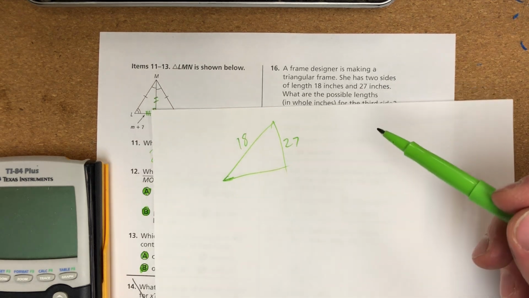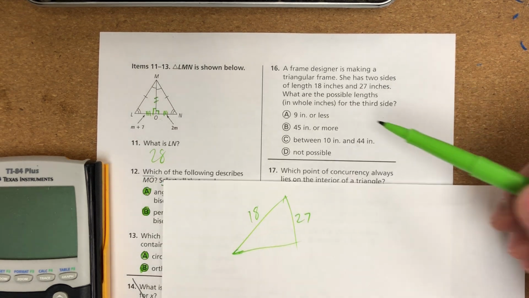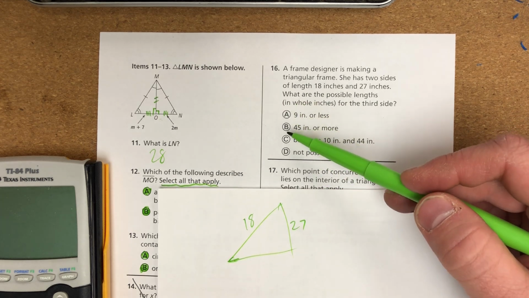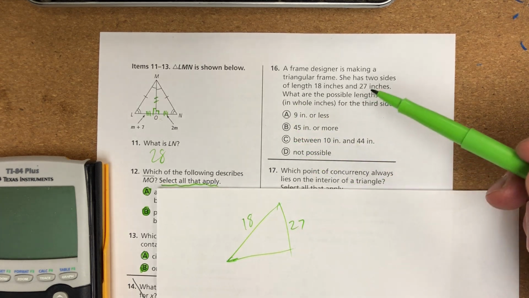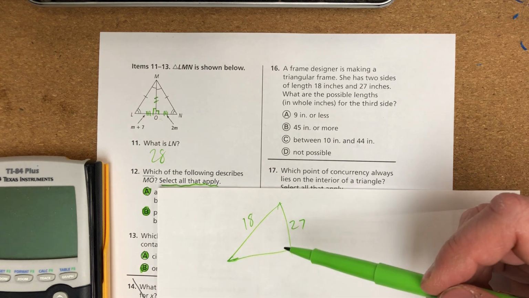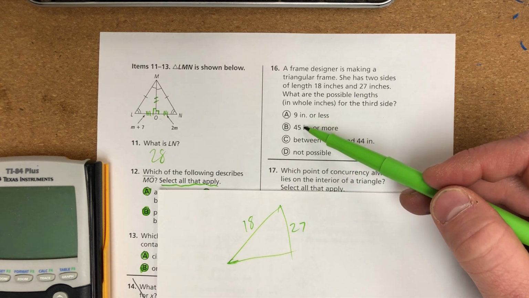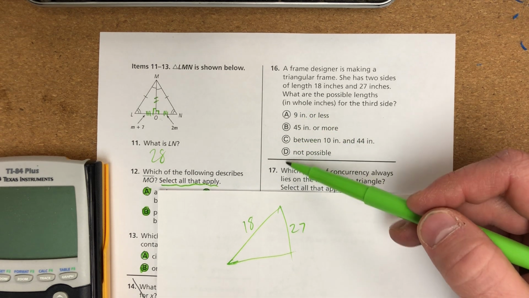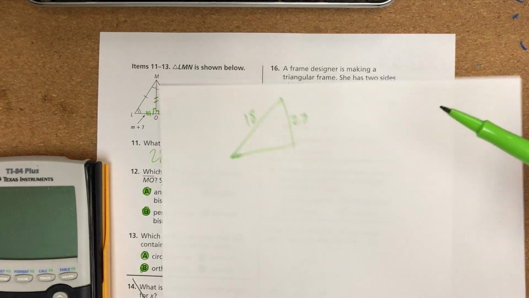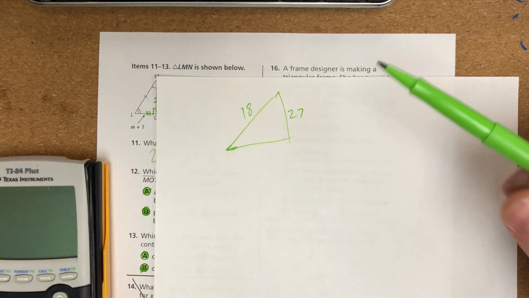So this will not be multiple choice if I give this to you on the test. On here, possible lengths, there's always a minimum and a maximum. So the fact that they only give me a single value for each of these and then they say not possible, none of these are true. So I already know it's C. That's cheating though. Let me actually do the question.